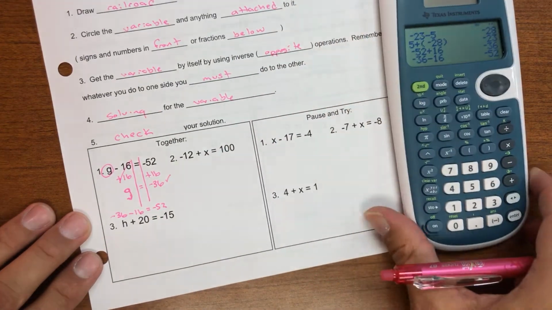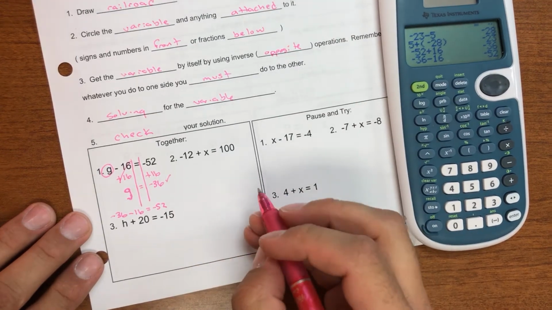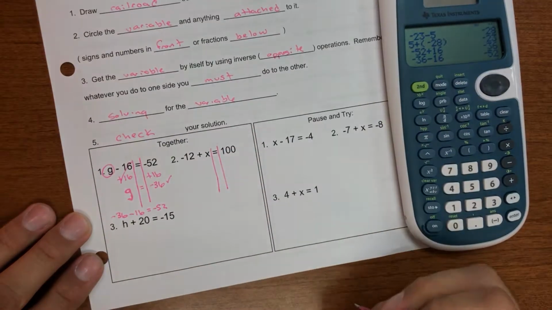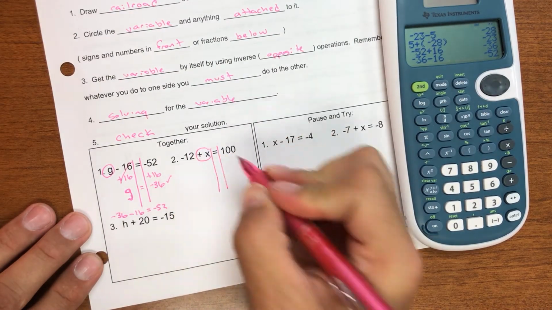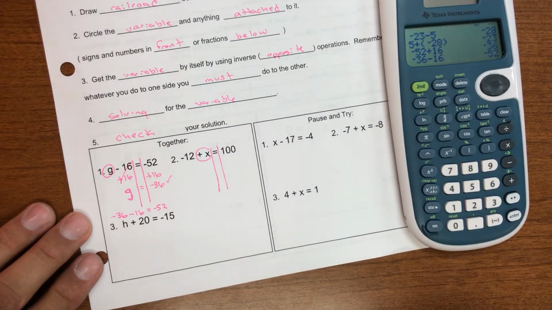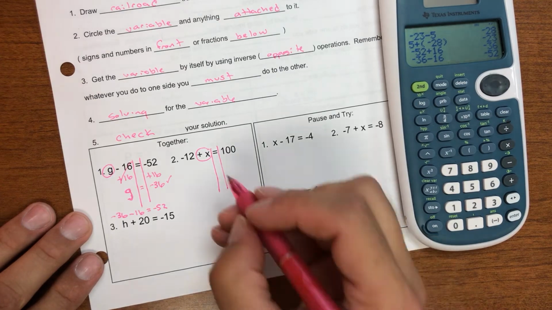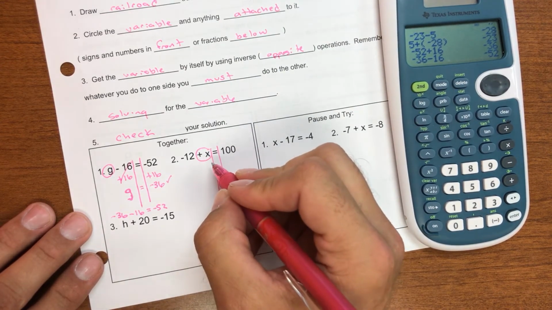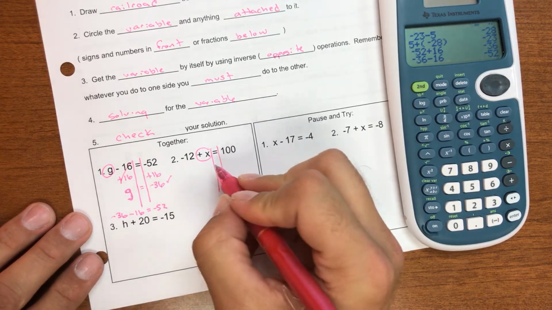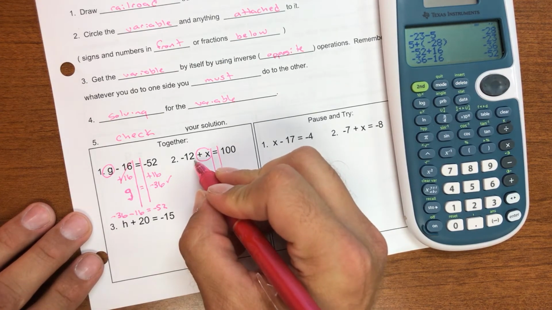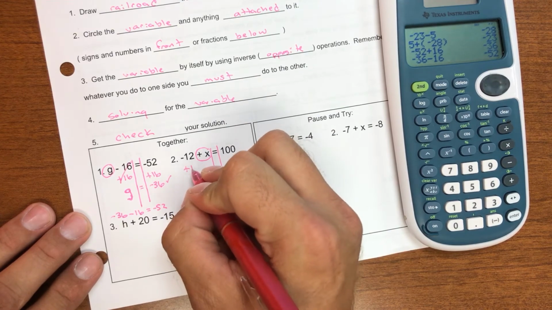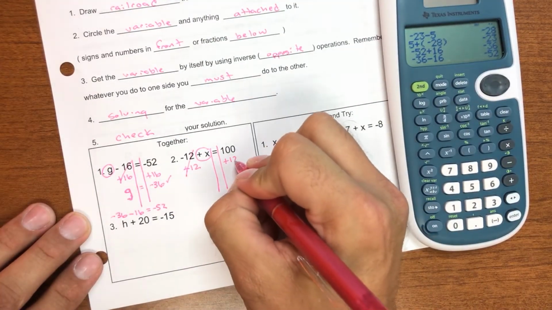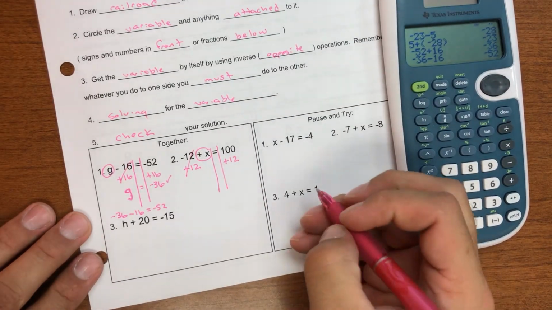I did good math. Number 2, negative 12 plus x equals 100. Railroad tracks, step 1. Step 2, circle the variable and whatever the sign in front of it and any numbers connected to it. And right now, it's just a plus sign. Now I've got to get rid of this minus 12. The opposite of minusing 12 is to add 12, which will make that go away. And now I need to add 12 to the right since I added 12 to the left.